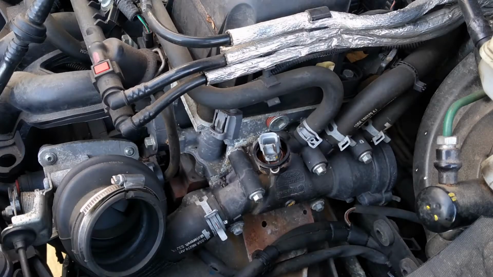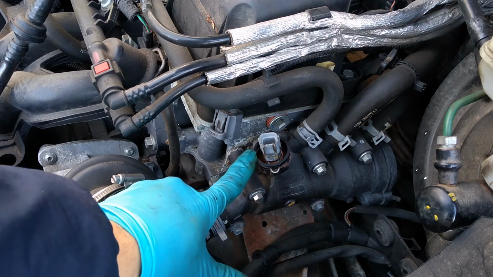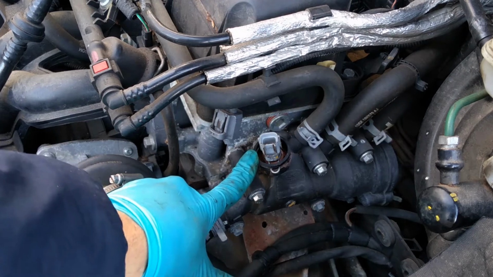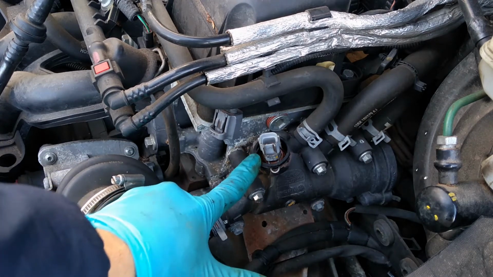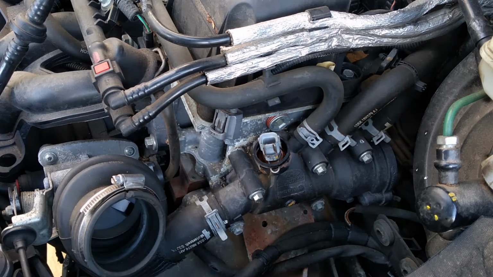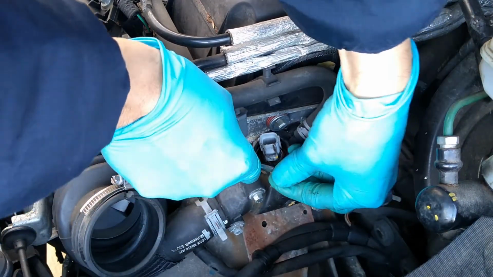By the way, it's probably not visible on camera, but looking at it close up, I can actually see that the sensor has been leaking, and I think of that as a good sign, because that gives me further confidence that we're on the right track for getting it sorted out. So I'm just going to take it out now, and I'm going to remove this clip, being careful not to lose it, and then oh shit.